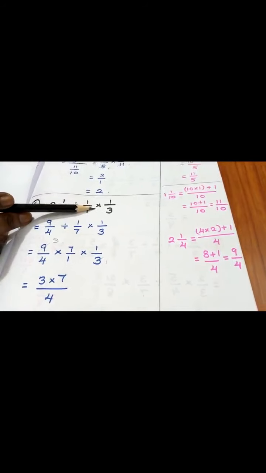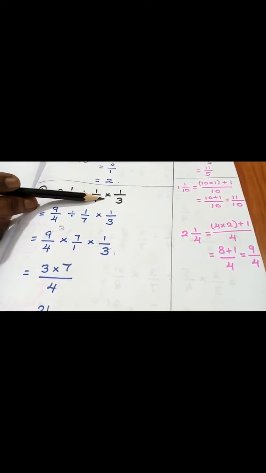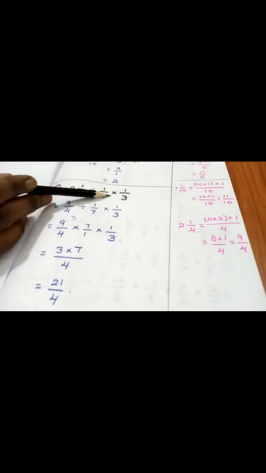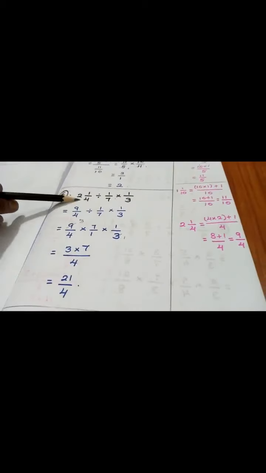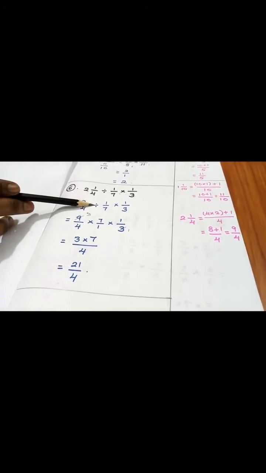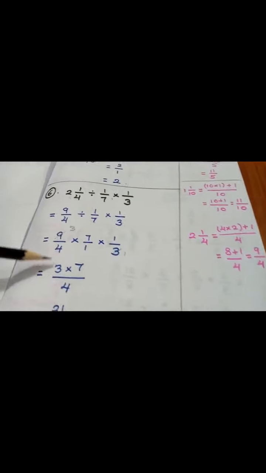What is the BODMAS rule? The BODMAS rule is nothing but first the bracket, then division, multiplication, addition and subtraction. Division and then multiplication. So, convert this mixed fraction into a proper fraction. First, I am going to convert this division into multiplication. I am cancelling the terms. After cancelling, you will get the answer as 21 by 4.